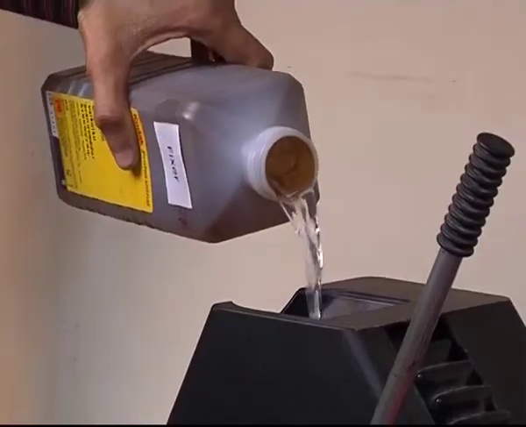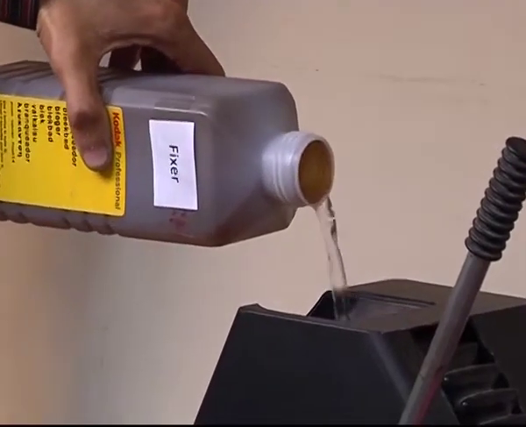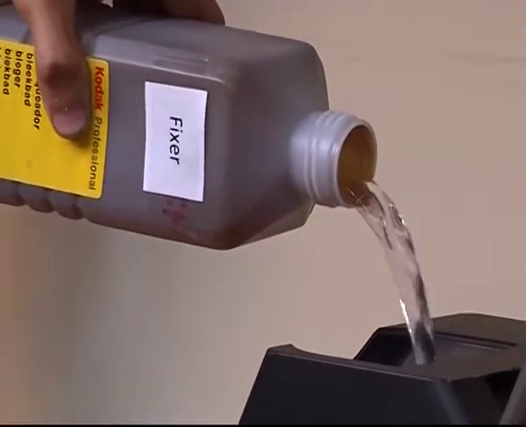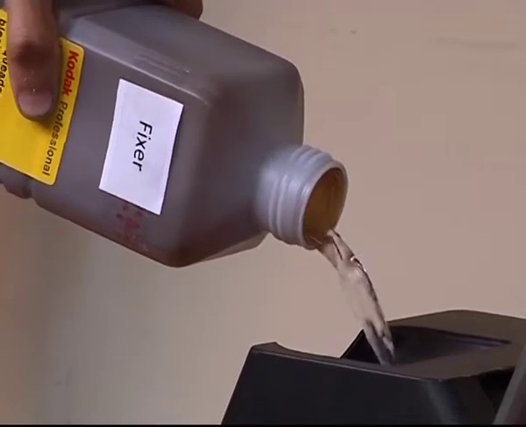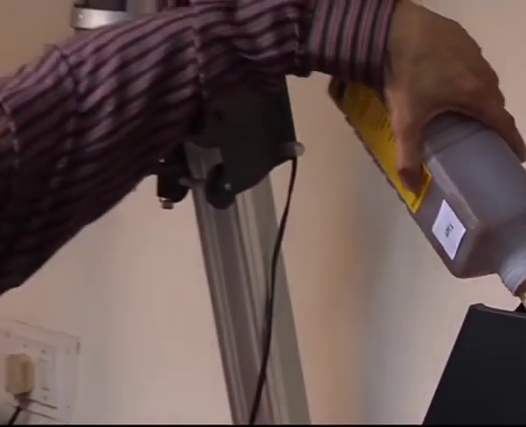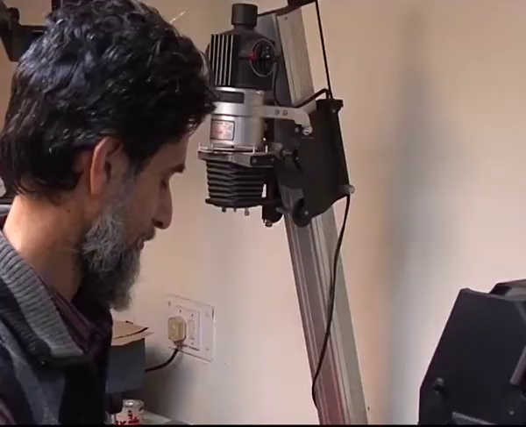Clearing. The fixer solution also clears the undeveloped silver halide grains from the film. Ammonium or sodium thiosulfate is used for this purpose. The unexposed grains leave the film and dissolve in the fixer solution. The silver that accumulates in the fixer during the clearing activity can be recovered. The usual method is to electroplate it onto a metallic surface within the silver recovery unit.